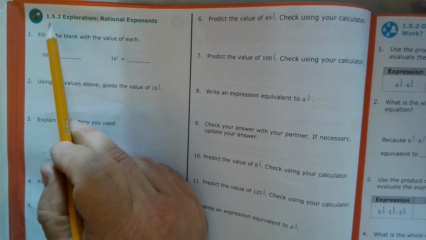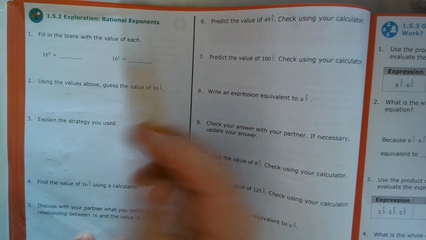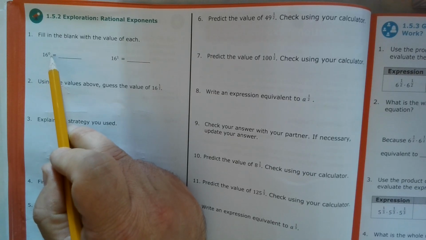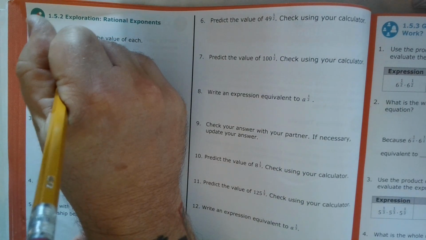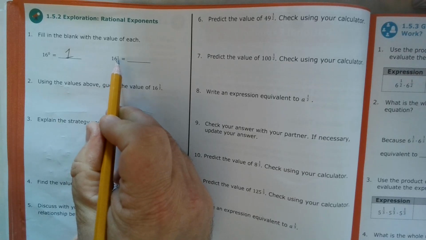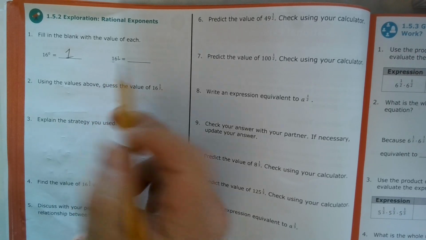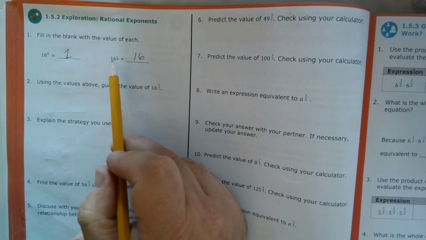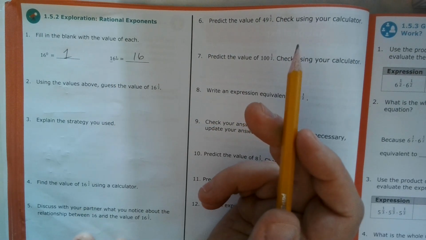All right, over here. Page 28, 1.5.2, rational expressions. So fill in the blank with the value of each. All right, so anything raised to a 0 power is automatically 1. And anything raised to the 1st power is automatically the number that goes with it. So here, 16 to the 0 power is 1, and 16 to the 1st power is 16.